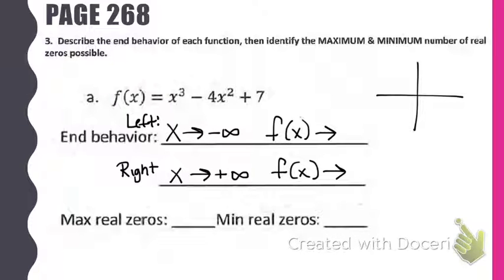So is this an even function or an odd function? What's your highest exponent for 3a? Is it an even or an odd? Odd. Because see, this is a third degree. This right here determines everything. This is irrelevant.